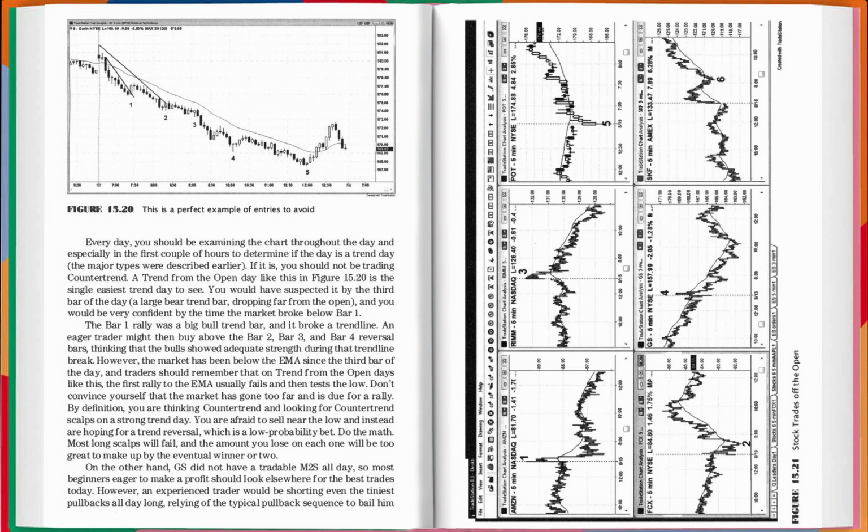However, the market has been below the EMA since the third bar of the day, and traders should remember that on trend from the open days like this, the first rally to the EMA usually fails and then tests the low. Don't convince yourself that the market has gone too far and is due for a rally.